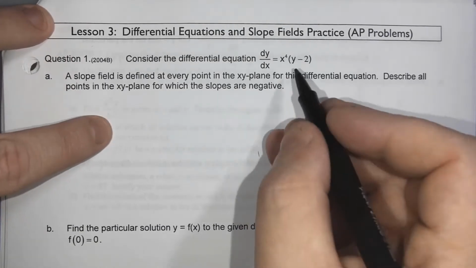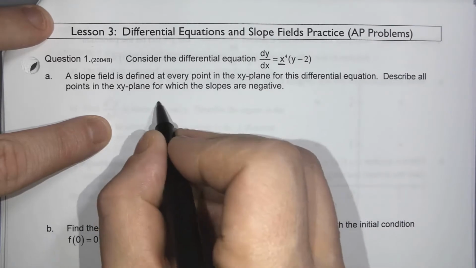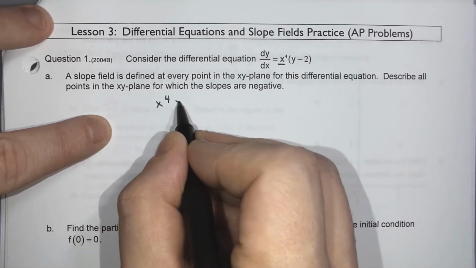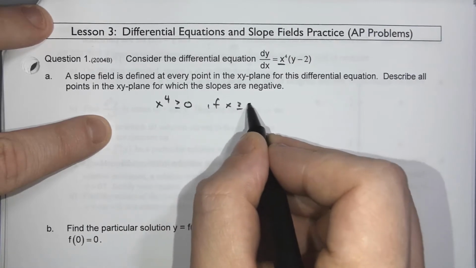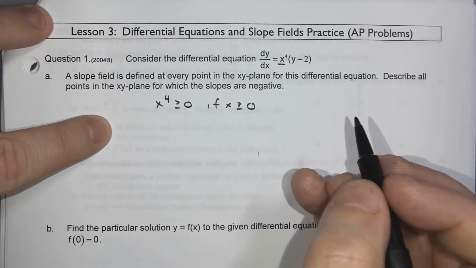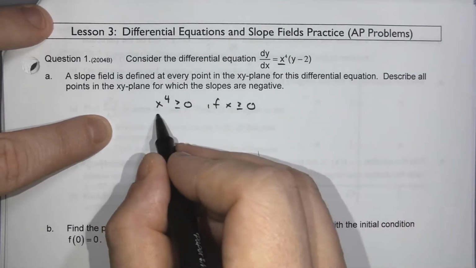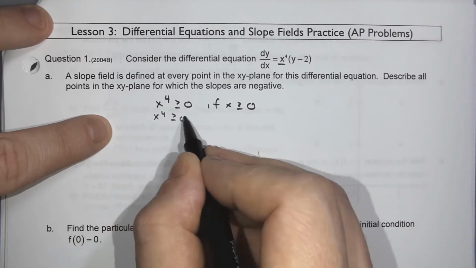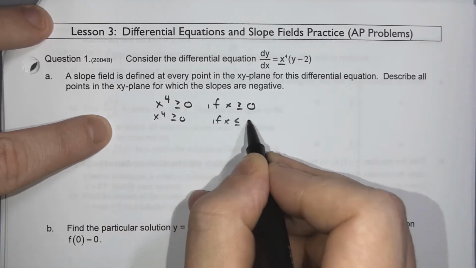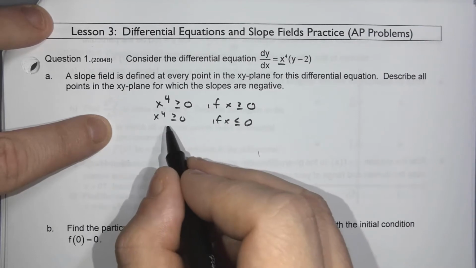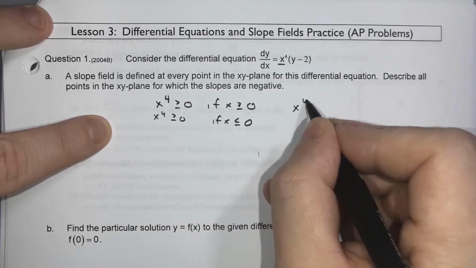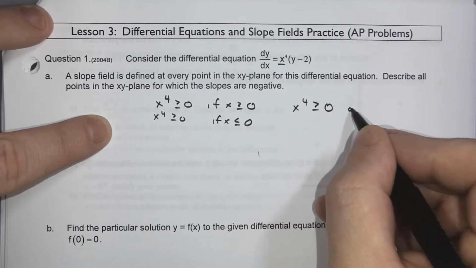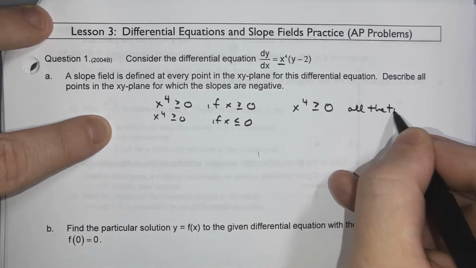Okay, so x to the fourth would be bigger than or equal to 0 if x is bigger than or equal to 0. And x to the fourth is bigger than or equal to 0 if x is less than or equal to 0. So in other words, x to the fourth, being an even power, is simply always positive. So x to the fourth is bigger than or equal to 0 all the time.